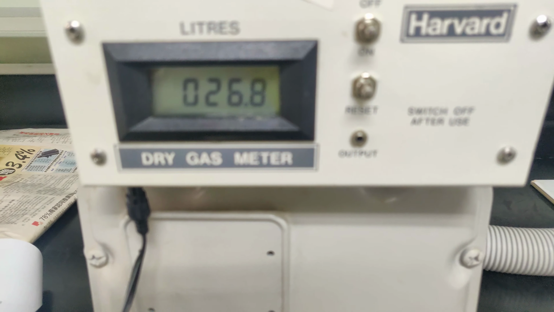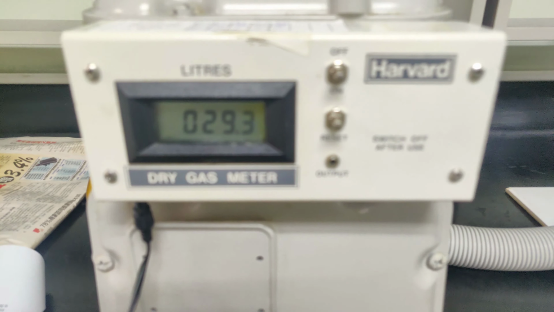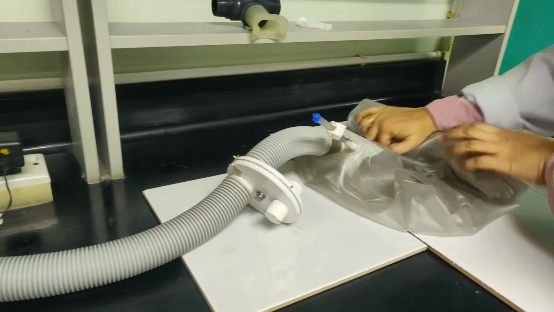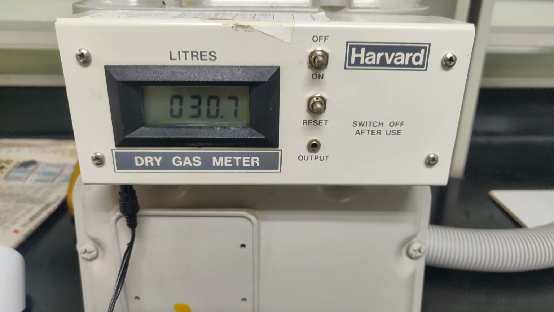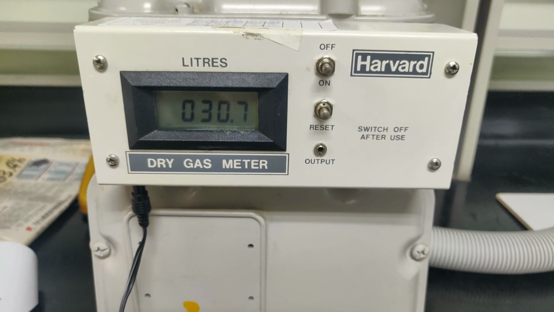What you want to record is the total volume of expired air after 3 minutes. So you need to keep pressing the bag until it's totally empty. Okay, now we can get the total volume of expired air for 3 minutes. This is for the first activity, which is the normal breathing.